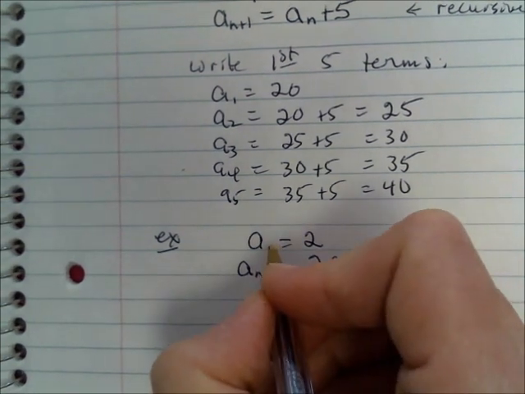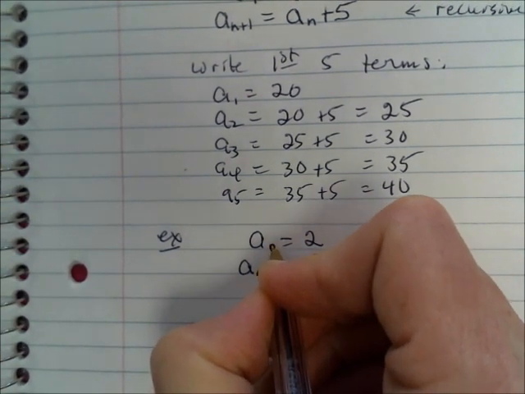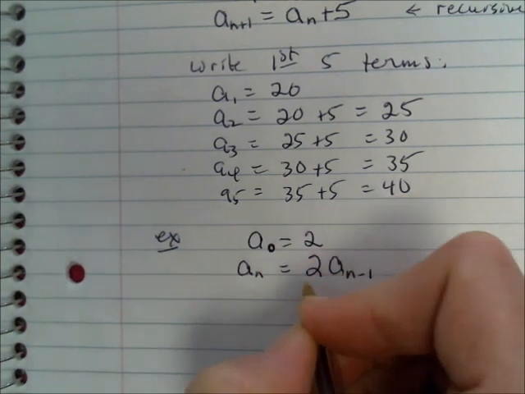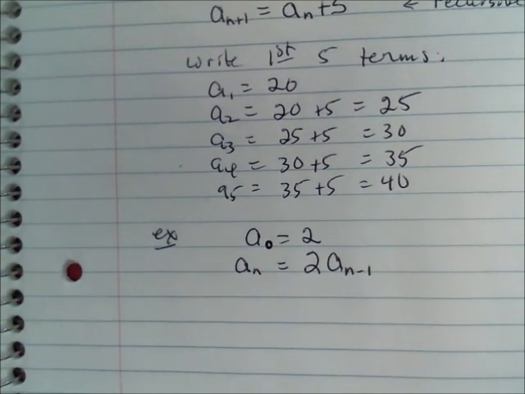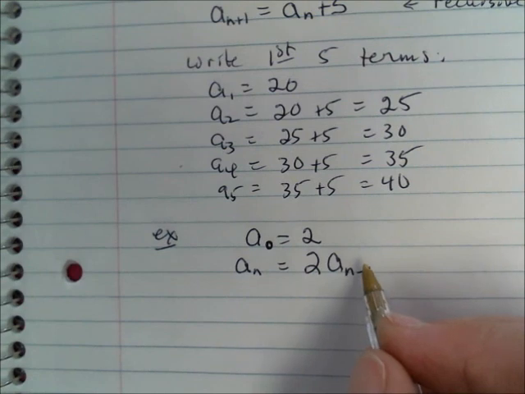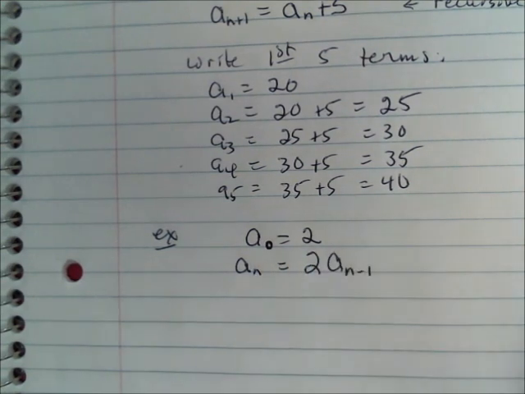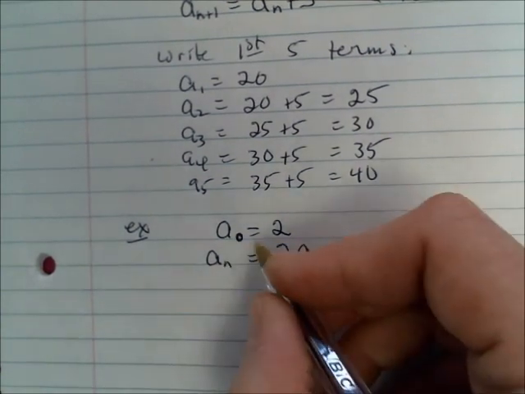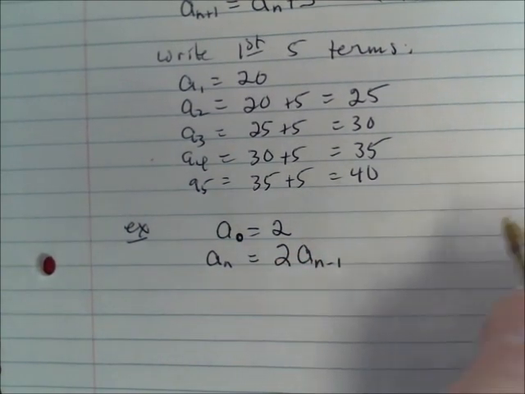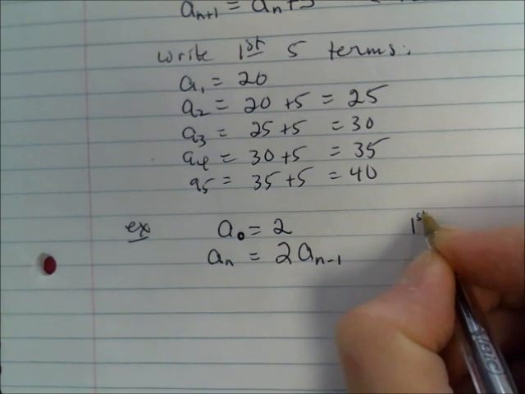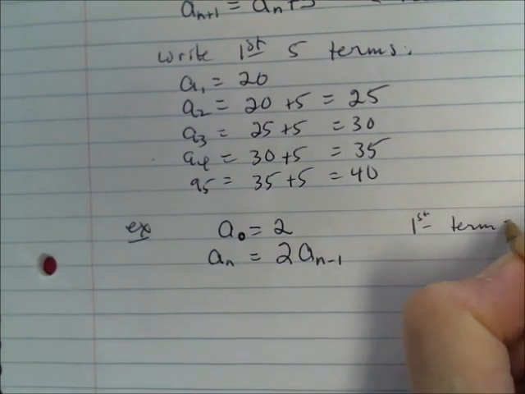Oh, you know what? Let's call this a sub 0. We would have to do that if we want to get the first term when n equals 1. So what we're going to do is write the first 5 terms of this sequence. So the first term, they're just calling it a sub 0. So the first term is 2.